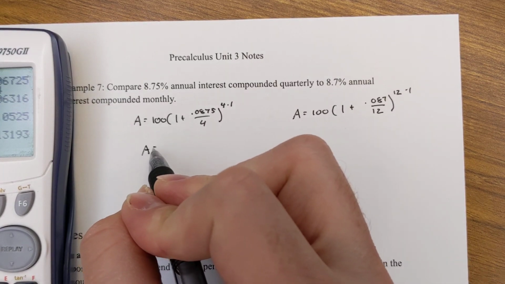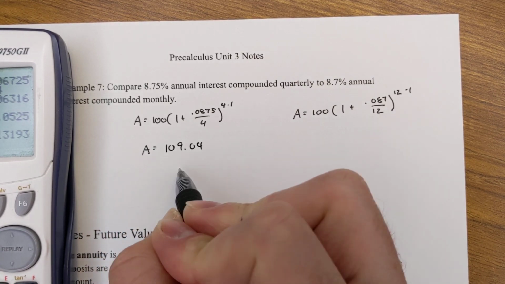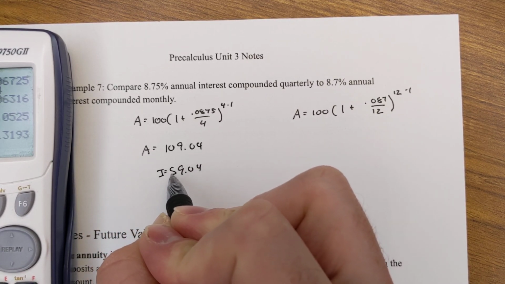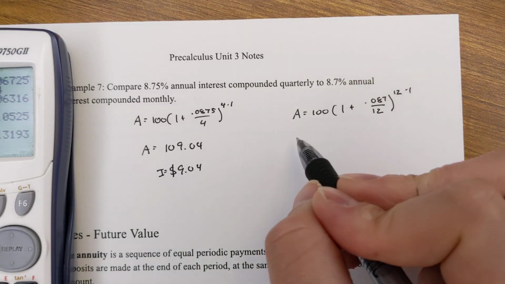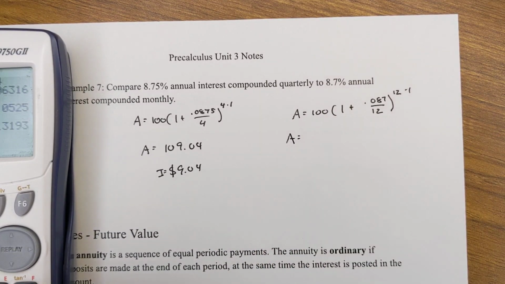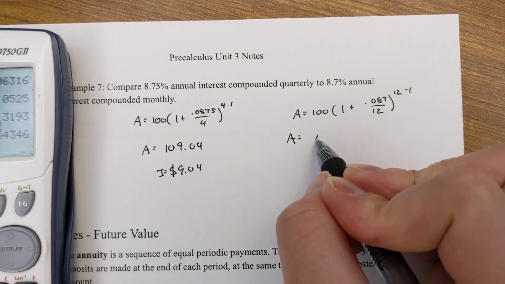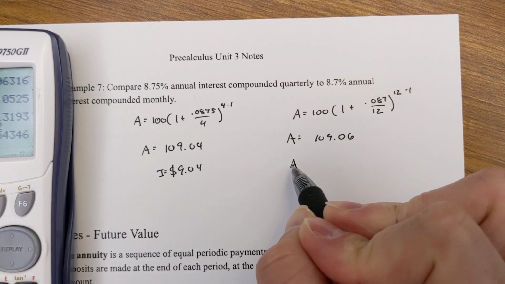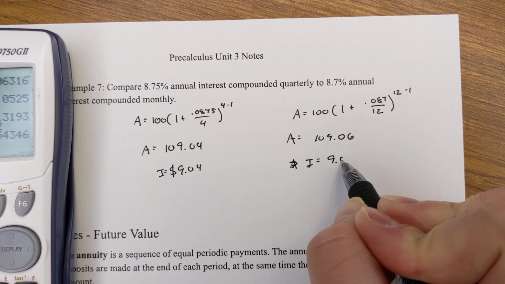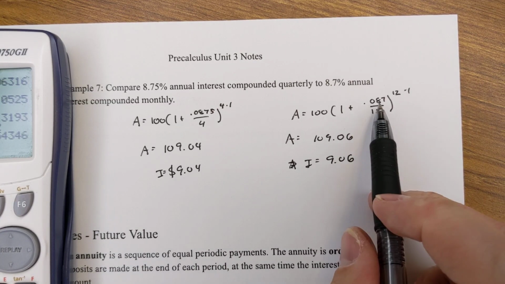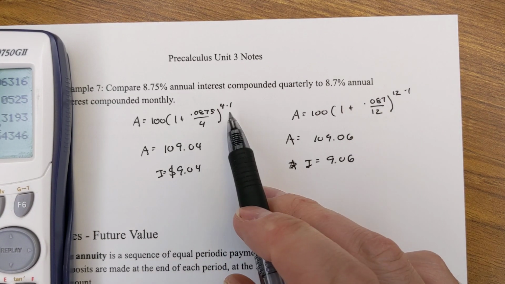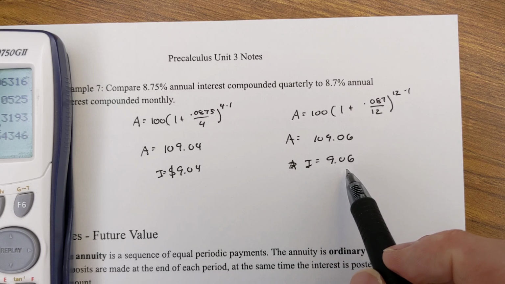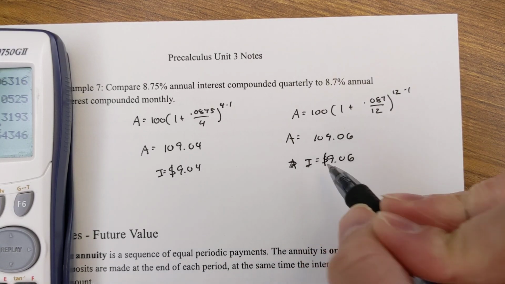This one would come out to be $109.04. So the interest earned is $9.04. Over here, $100 times 1 plus 0.087 divided by 12, raised to the 12th power, is $109.06. So the amount of interest earned in this case is $9.06. Even though this interest rate is slightly lower, the longer I let this run, the more different these numbers would be. I only did 1 year, so the difference is only 2 cents.